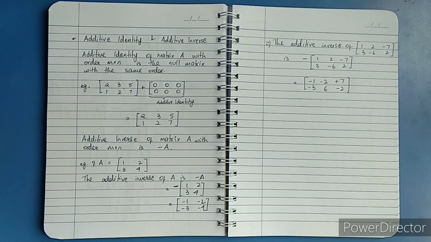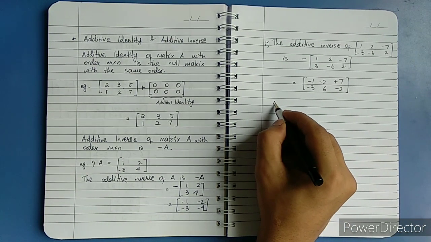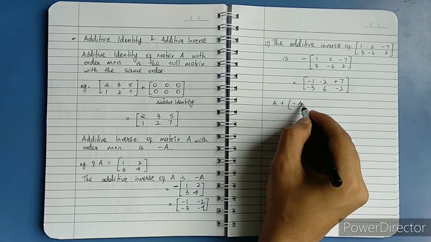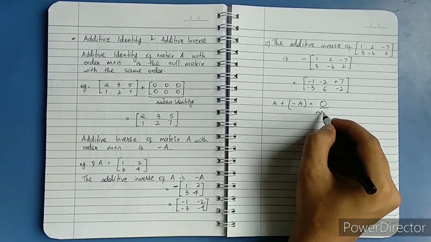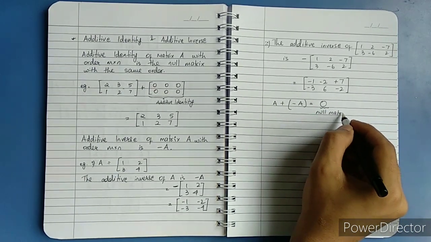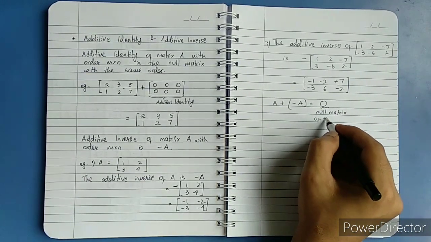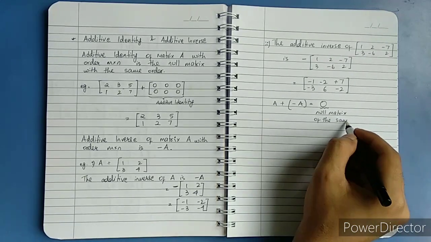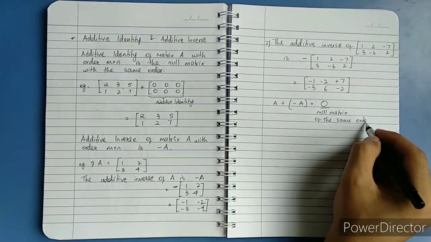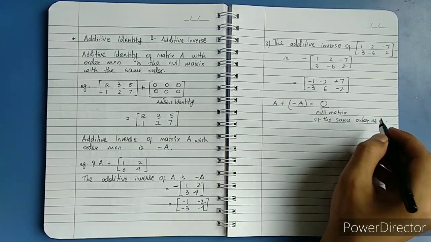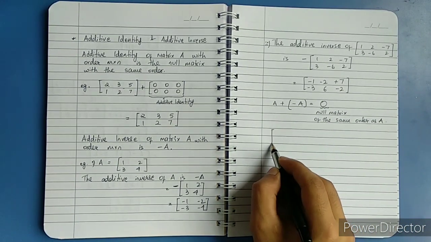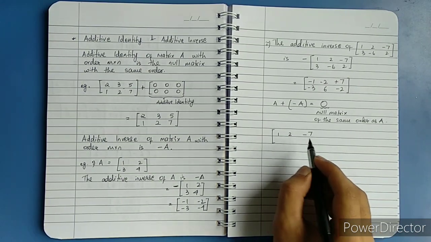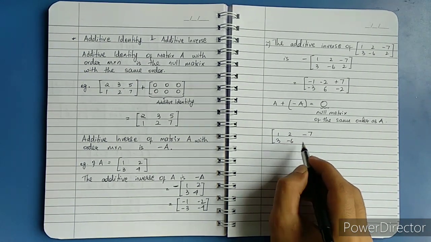And the purpose of additive inverse is that A plus the additive inverse will be equals to 0. This is the null matrix of the same order as A. So what we get is 1, 2, minus 7, 3, minus 6, 2.